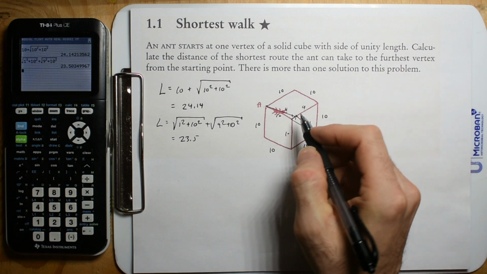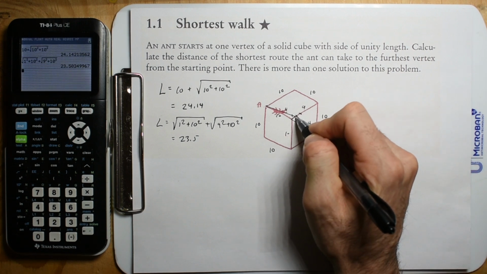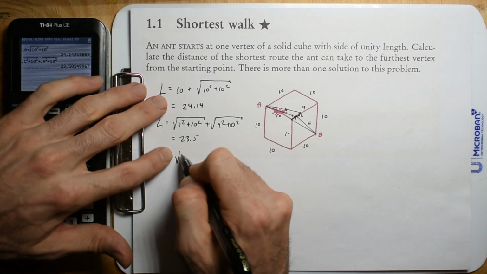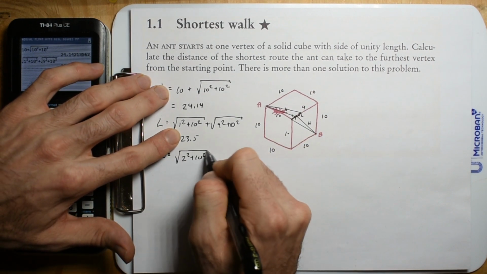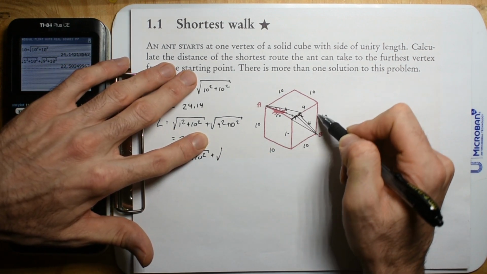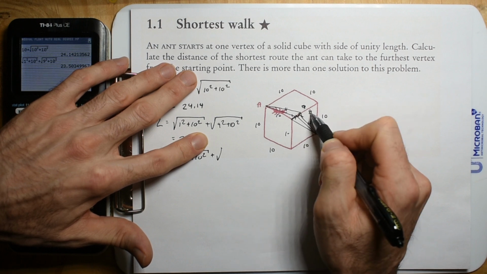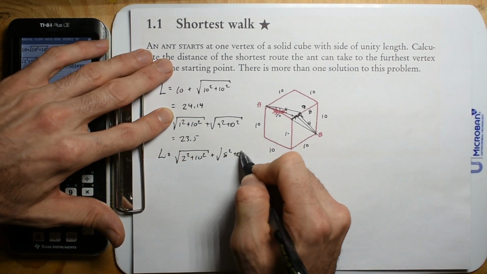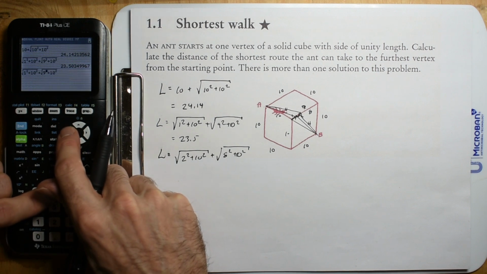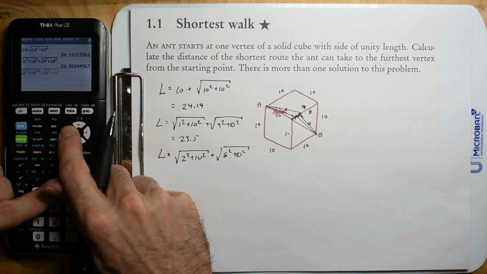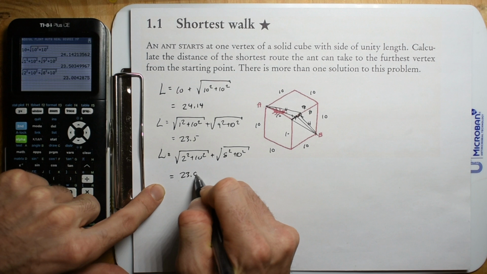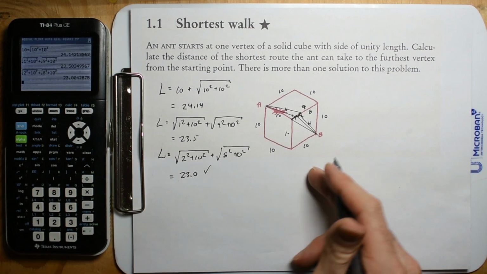And we could do it one more time. Let's go at a distance of 2. Then our length is going to be the square root of 2 squared plus 10 squared, plus the square root of... now this triangle changes. It has a length of 10, but since we came out 2, its length over here is only 8. So we have 8 squared plus 10 squared. I just plugged it into my calculator, and we get a length of 23.0. So it is a shorter distance.